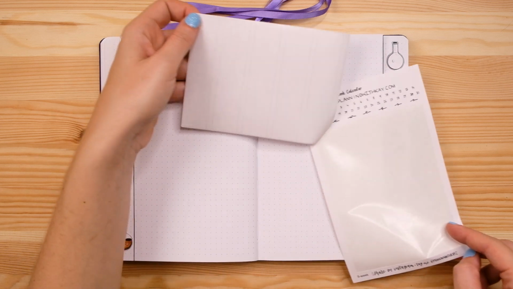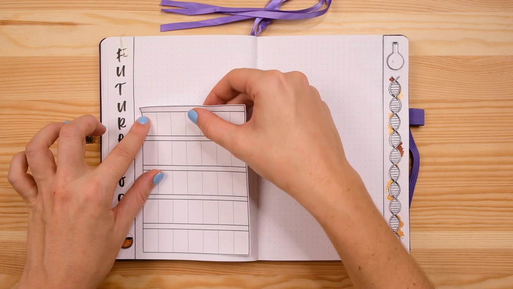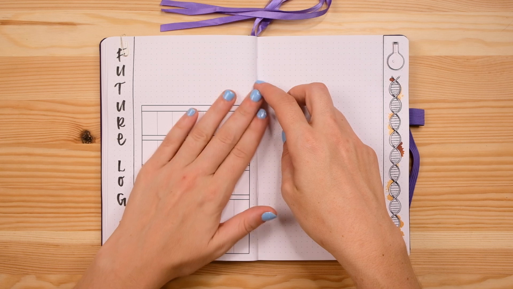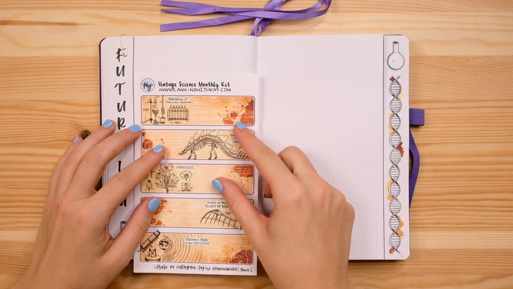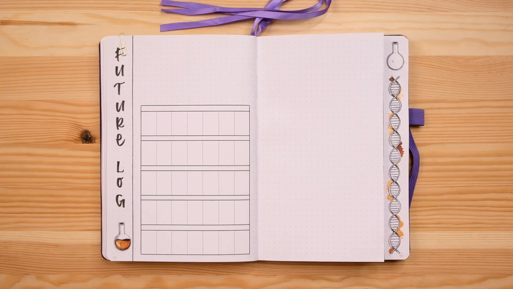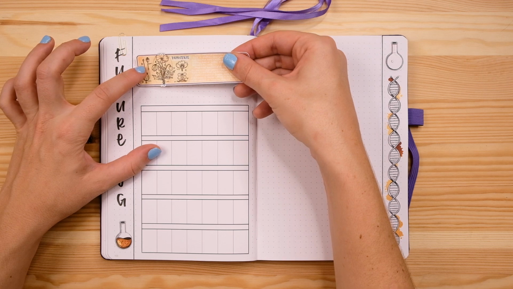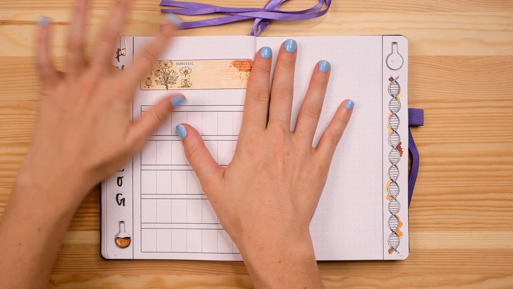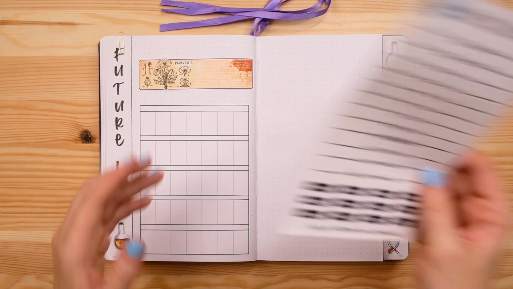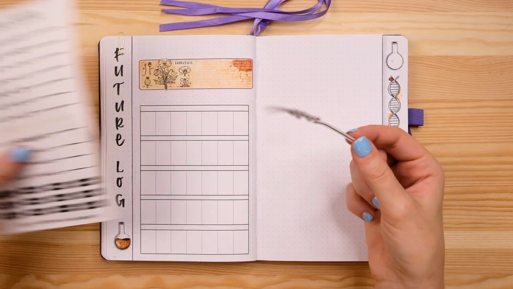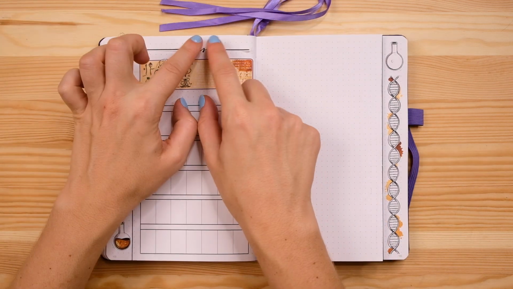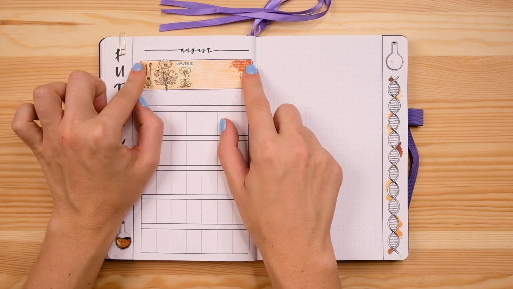So I'm using my large blank calendar sticker, which perfectly fits this full page. I'm using my vintage science themed sticker kit for this particular spread, just working on a little monthly header at the top of the calendar. Also using my long monthly header stickers, which perfectly complement this full page calendar look.